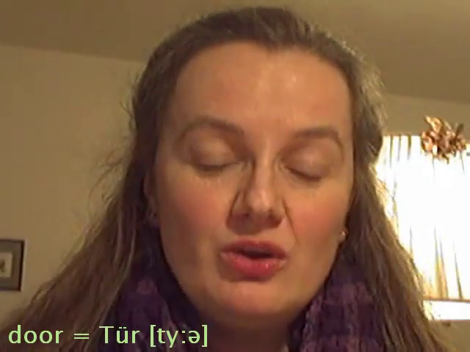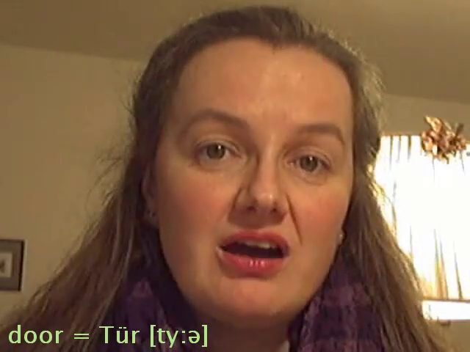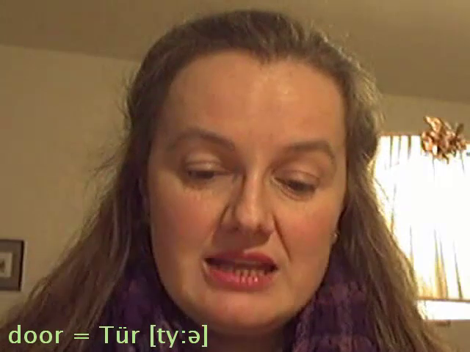The last example is the German word for door, and this is Tür. Tür. We have the vowel mutation Ü and R, and this is the last example.